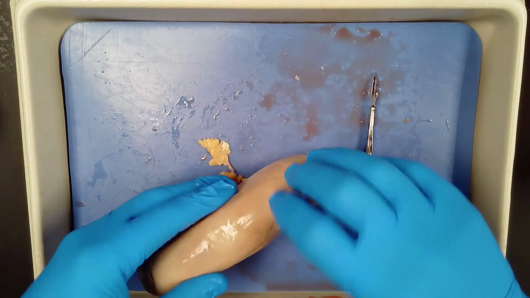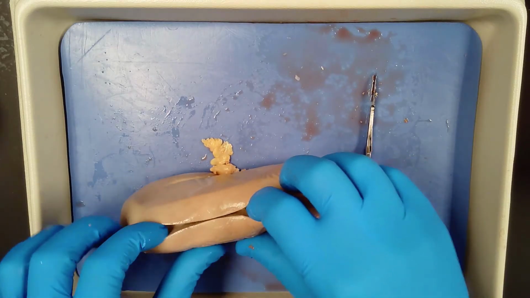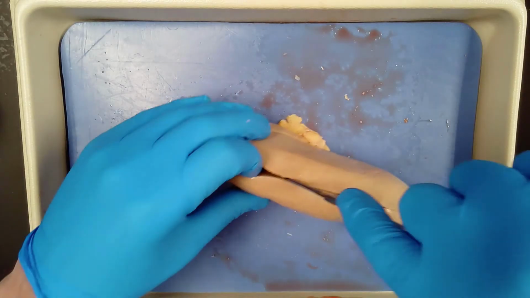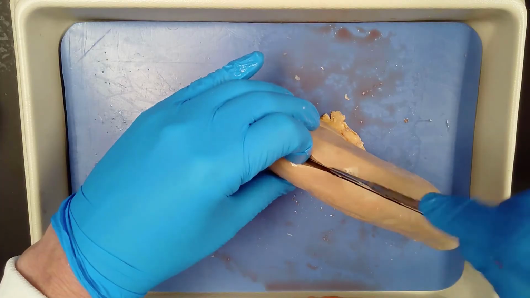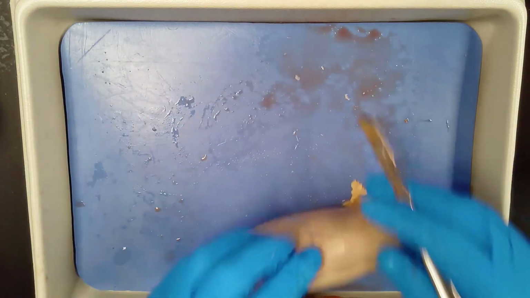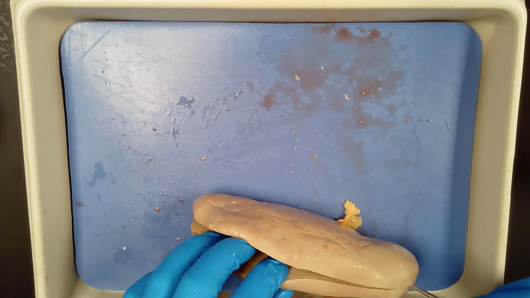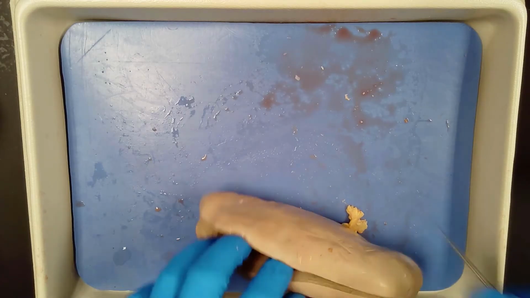Now don't be afraid to get in there and kind of open this up a little bit so that I can get a deeper cut. There we go. I made it through. Make sure I don't ruin this. Take my time here. There we go.